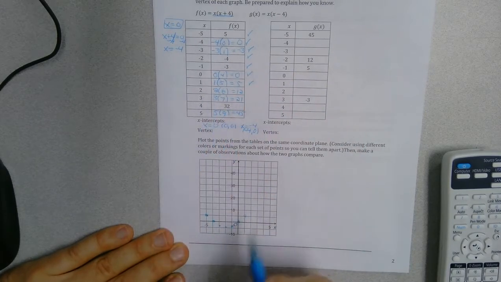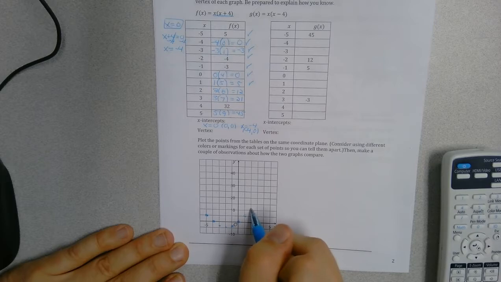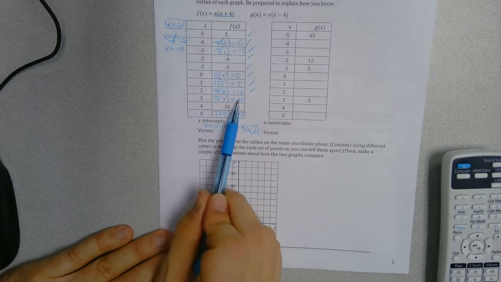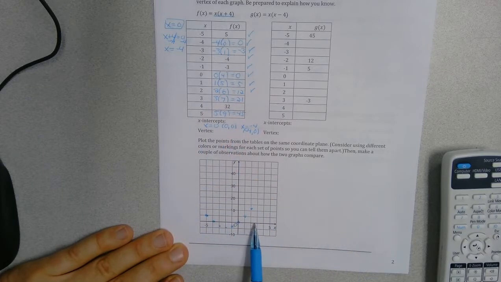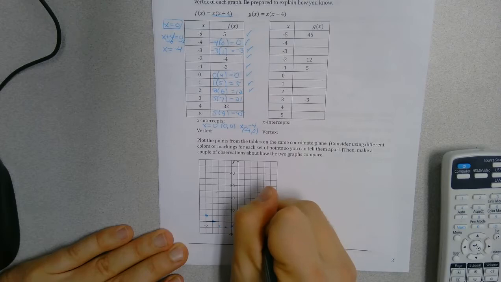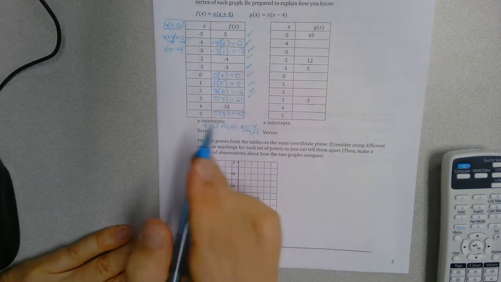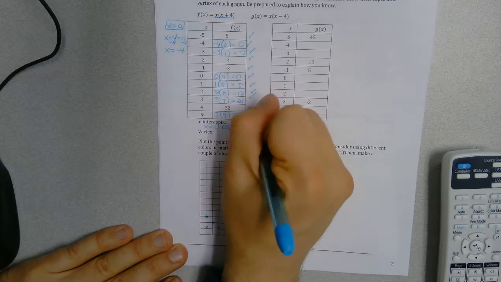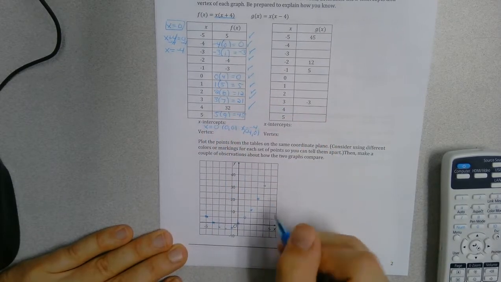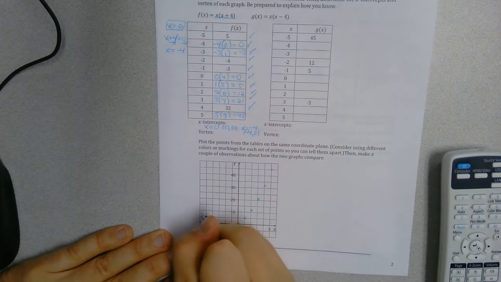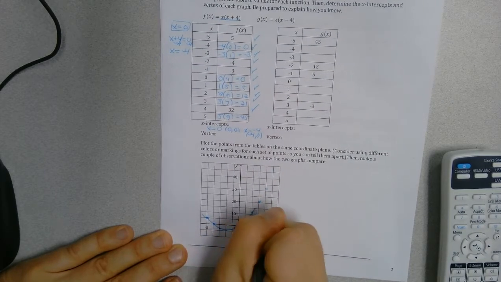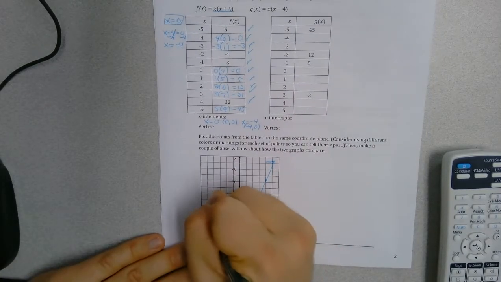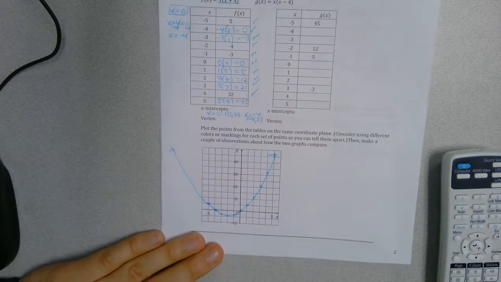If x is 2, so here's 2, I'm going to estimate that 12 is about right there. If x is 3, y is 21. So over 1, 2, 3, and then up 21 brings me about right here. And then if x is 4, y is 32. And if x is 5, y is 45. And we can just connect our points to make a parabola. And we know that parabolas are going to be symmetrical, so it's going to kind of draw that.